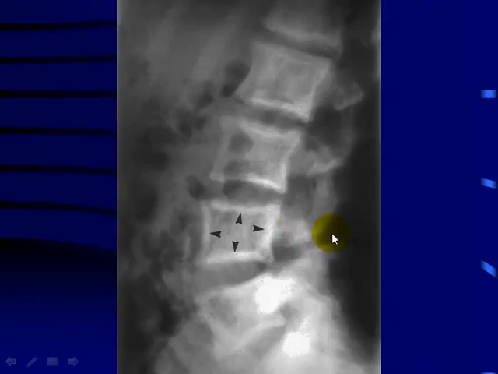In the spine, the thickening of the cortex can result in this so-called picture frame appearance, where all four sides of the vertebra are thickened, and now it looks like a picture frame, something you put your photograph or your painting inside.